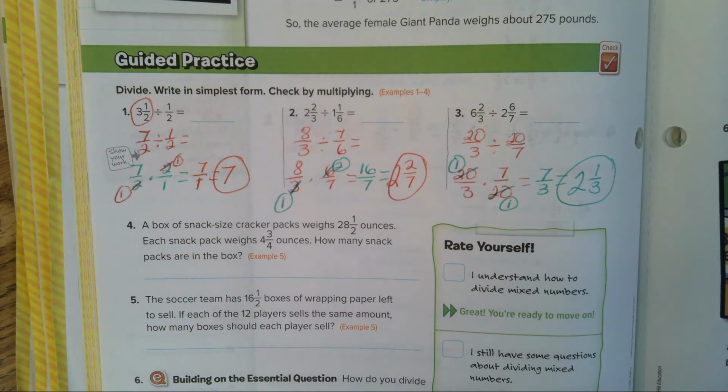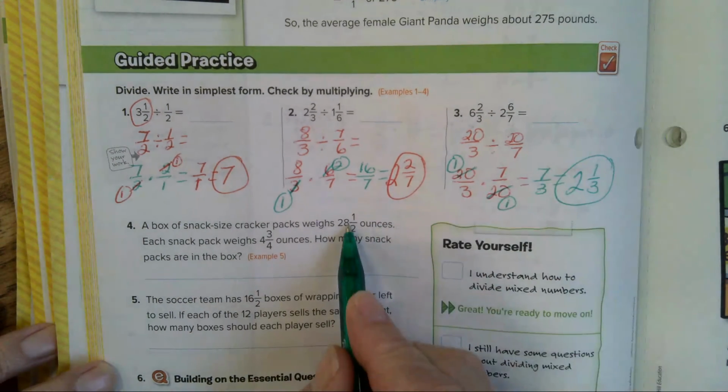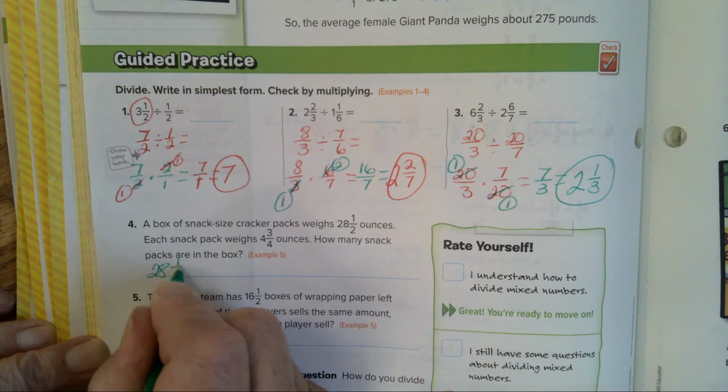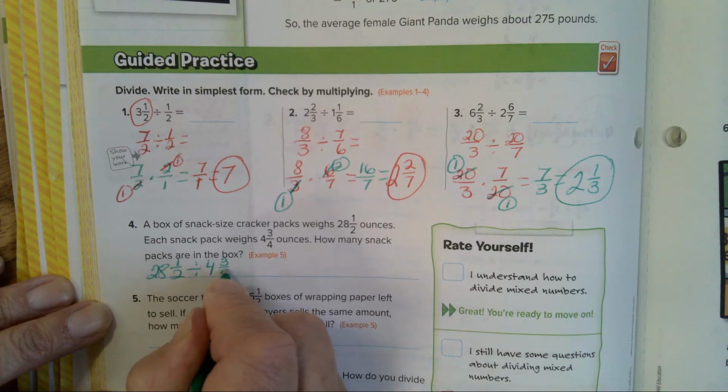Okay, a box of snack-sized crackers. A box of snack-sized cracker packs weighs 28.5 ounces. Each snack pack weighs 4 3/4 ounces. How many snack packs are in the box? Well, you're going to divide this by the packs. So 28 1/2 divided by 4 3/4.